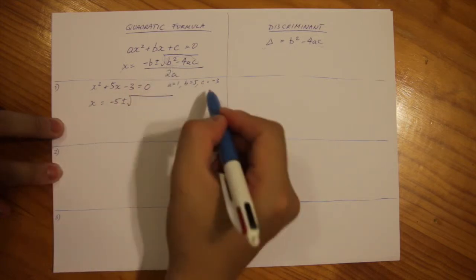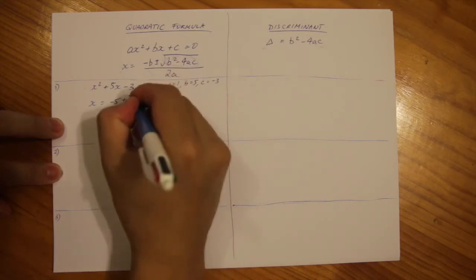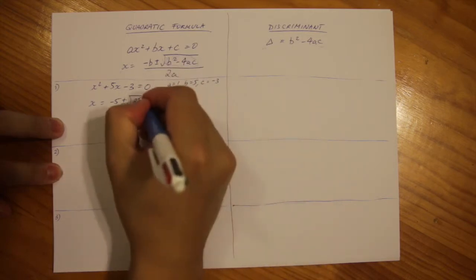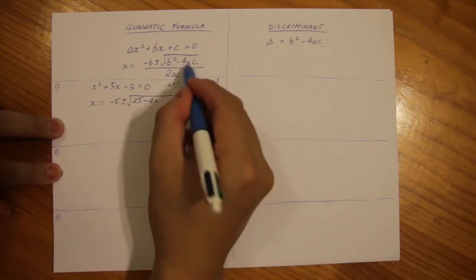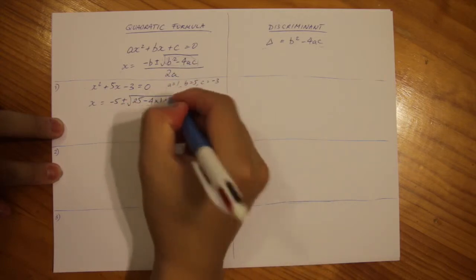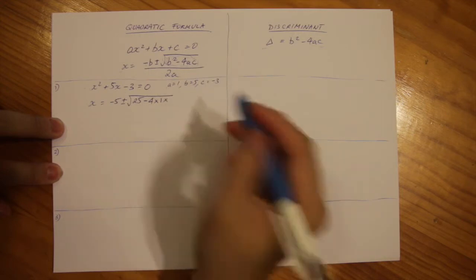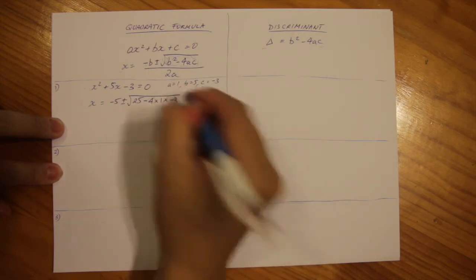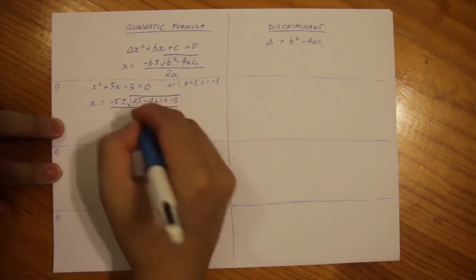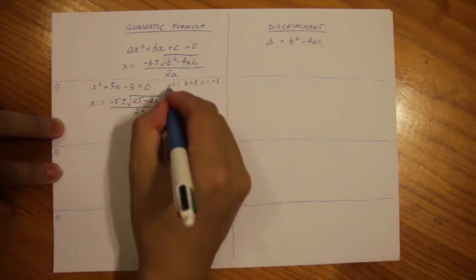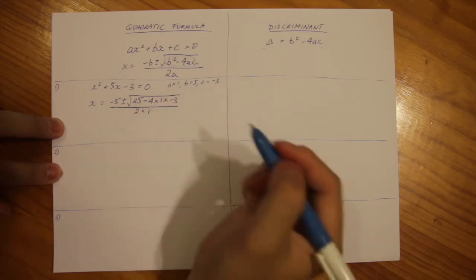Now b is 5 and we want to square that, so 25, minus 4 times a, which is 1, times c, which is negative 3. Divide that all by 2 times a, and here a is 1.